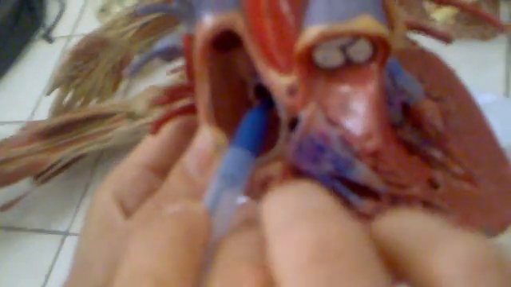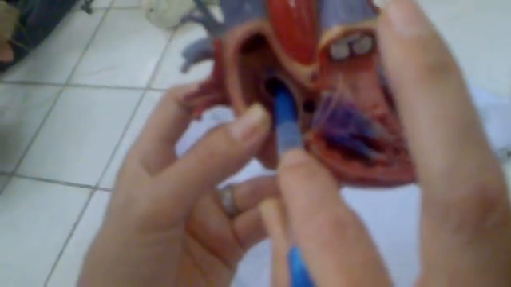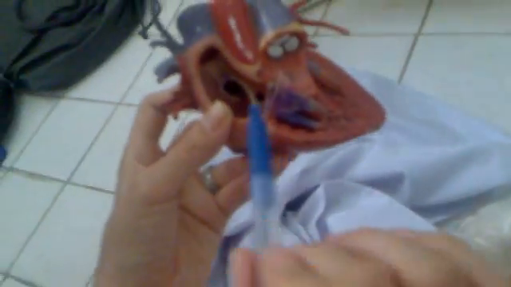This is the remnant of the foramen ovale called the fossa ovalis.